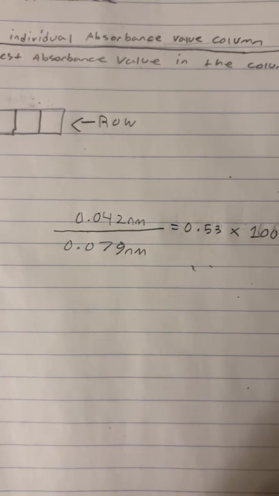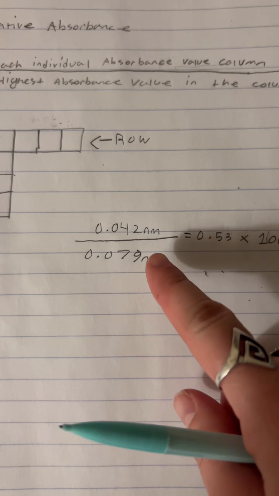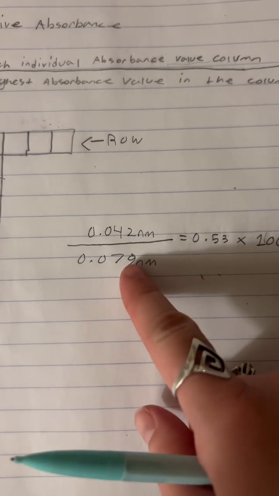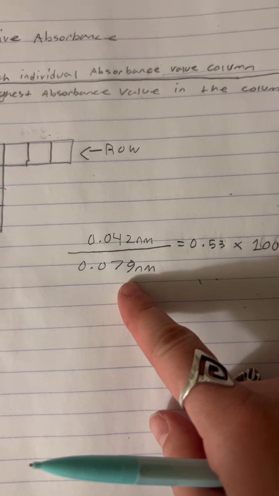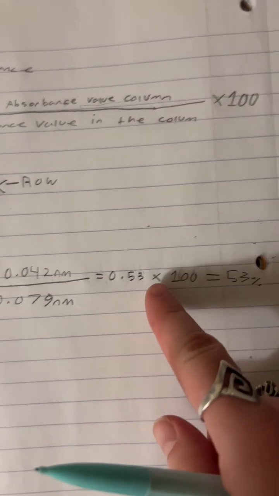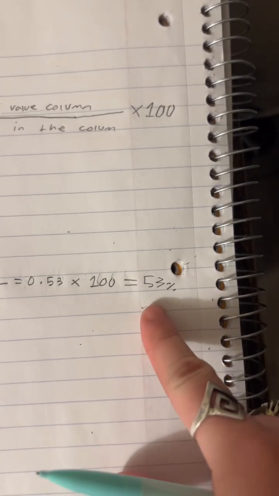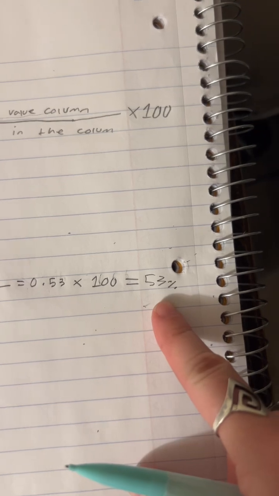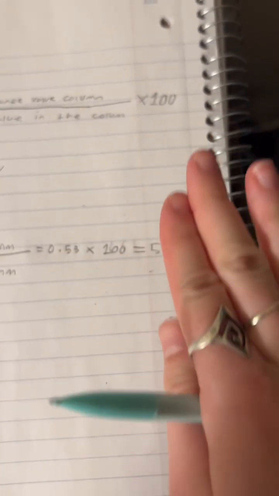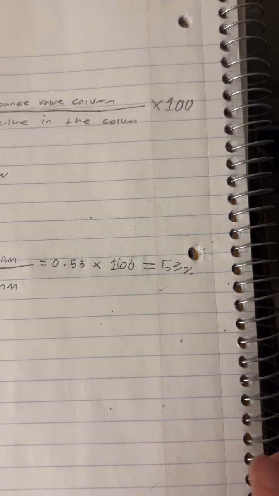Alright, so as you can see, I have now divided the given value for the respective value column by the highest in the total column, which was 0.079, and I multiplied that by 100, and we got 53% as our percent relative absorbance for 400 nanometers of light. So yeah, that's a wavelength.